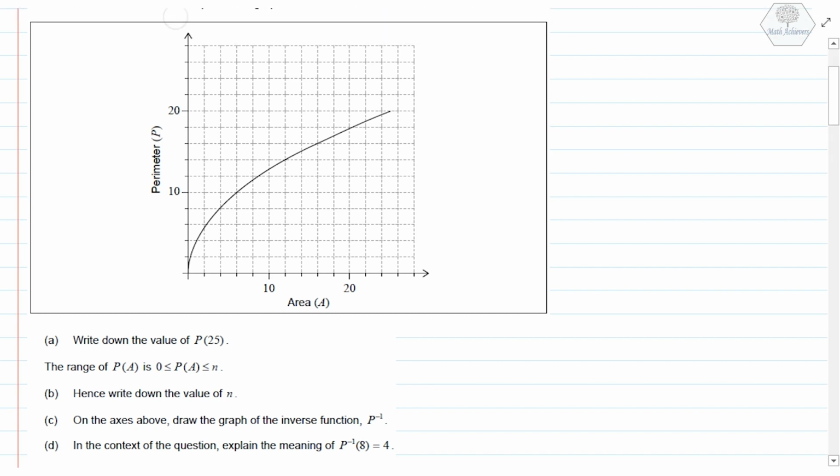So for part A, P of 25 is 25 on the x-axis, which represents the a. Here is the 25. So the 25 crosses here, and mapping it to the P-value, which is the y, it gives me 20. So the P of 25 is simply equal to 20.